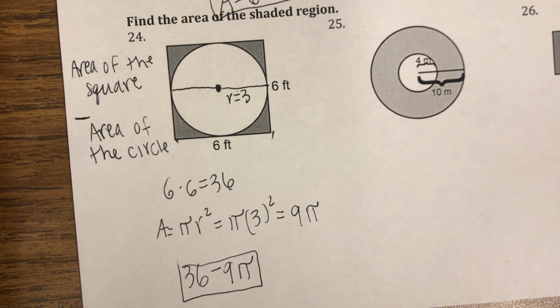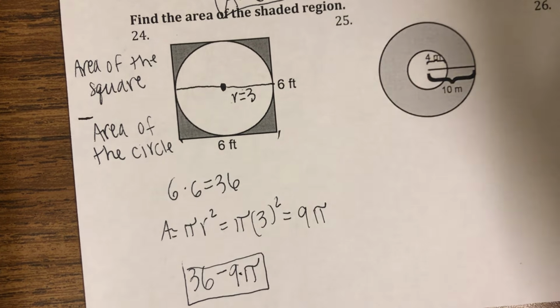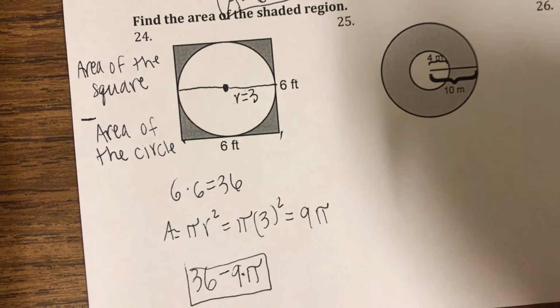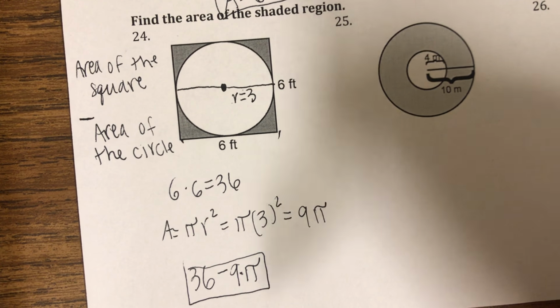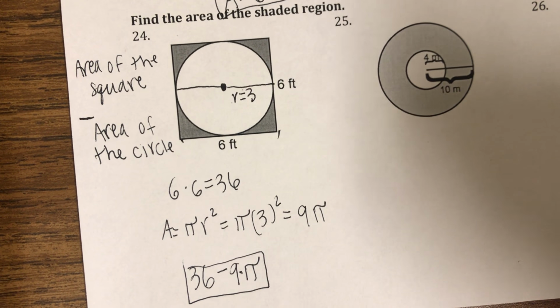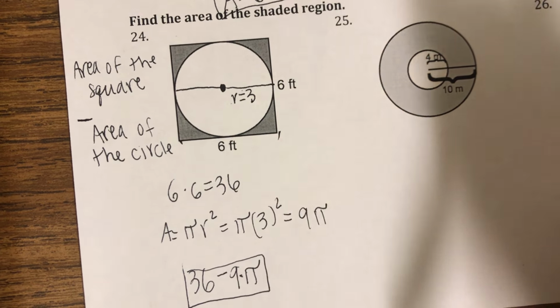The reason that we can't do 36 minus 9 is because these two things are being multiplied together and they aren't like terms. It'd be like if we had 36 minus 9x, we couldn't do 36 minus 9 and then just leave our x hanging, right? So same thing, that's why we just leave our pi there. So it's 36 minus 9 pi.